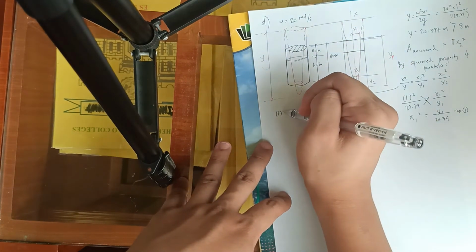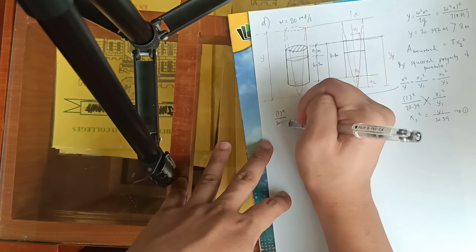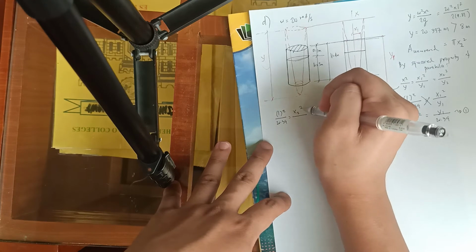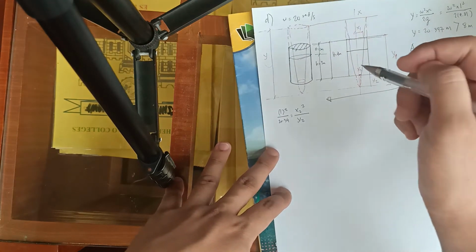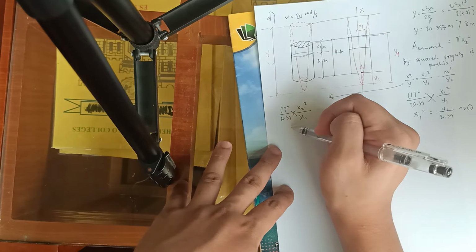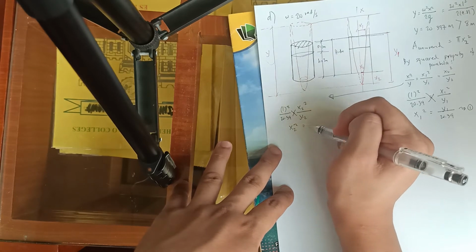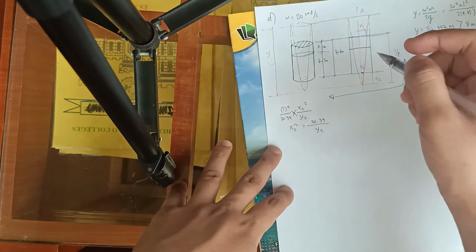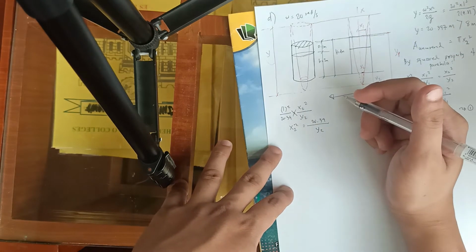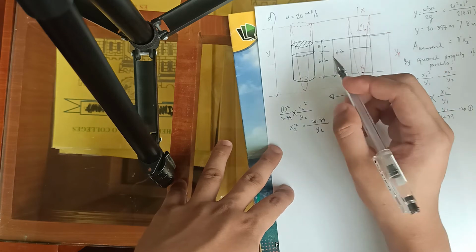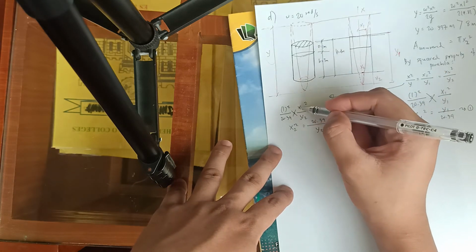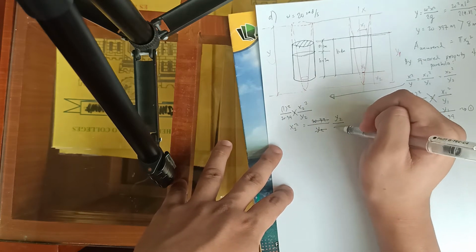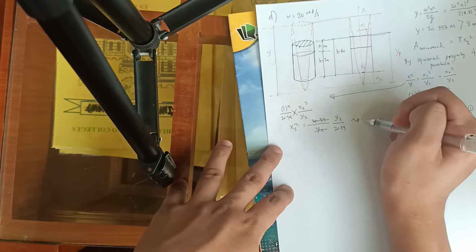So y1 squared over 20.39 equals x sub 2 squared over y sub 2. Cross multiply, so x sub 2 squared equals 20.39 over y sub 2 squared. I mean y sub 2 lang. Mali ba? So bali, no? Dapat y sub 2 over 20.39. So this is the equation number 2.